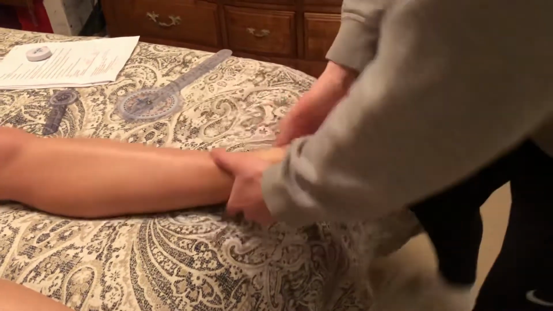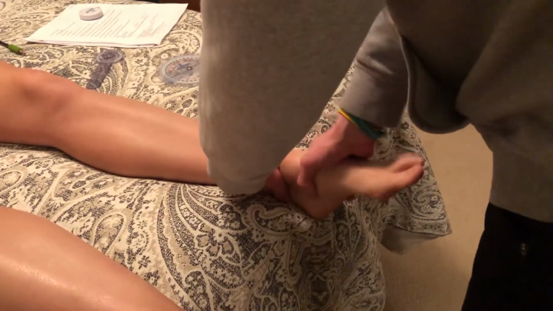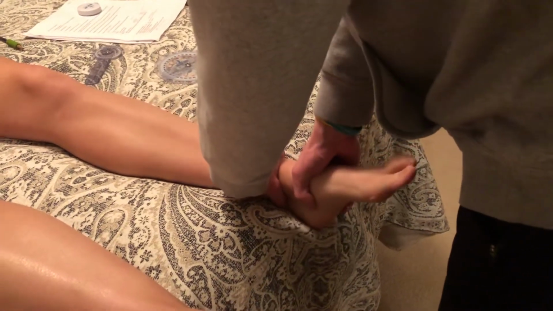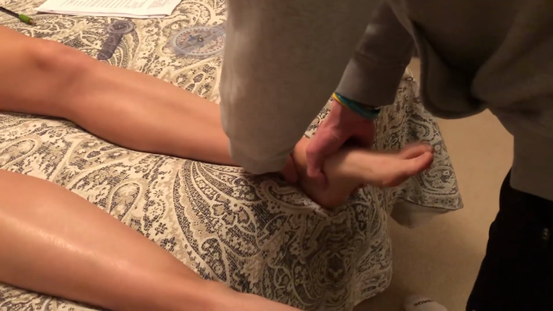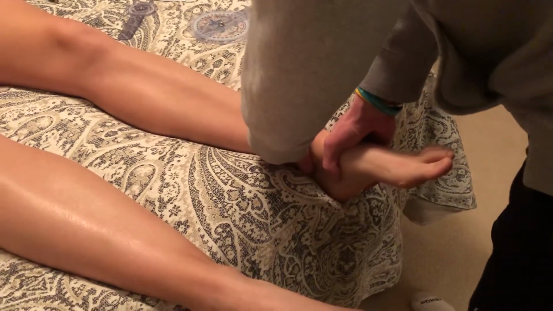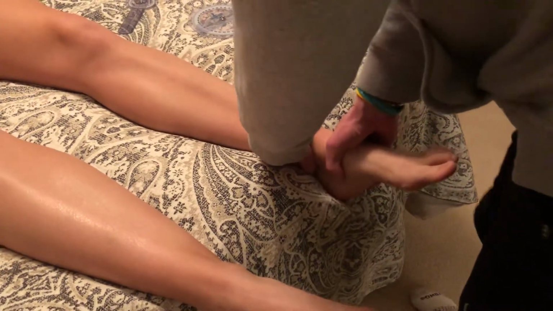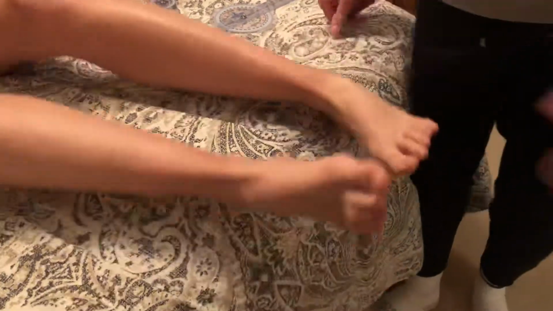Next is posterior talus glide. So we're stabilizing at the distal tib fib, and then applying an inferior force below the talocrural joint, assessing for hypo, hyper, or normal mobility. She has normal. For rear foot assessment, I would ask the patient to lay on their side.